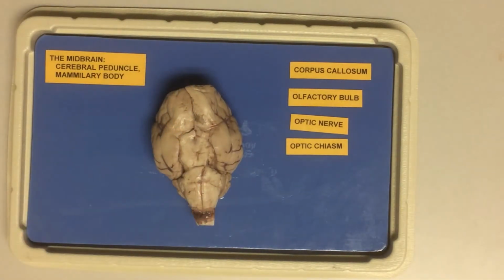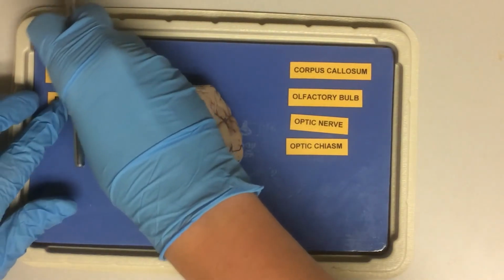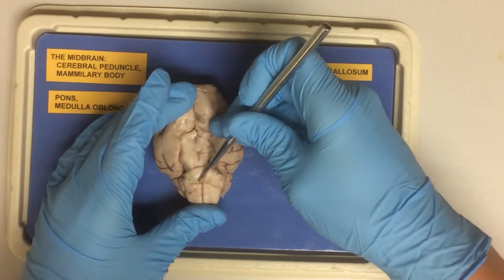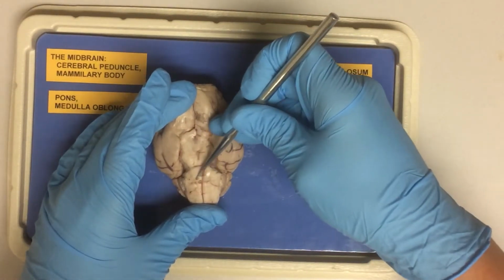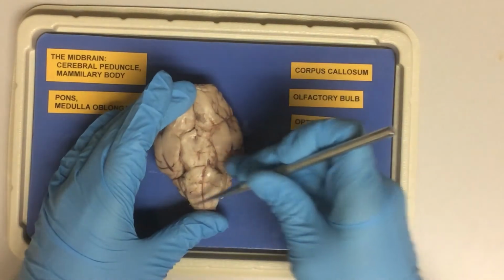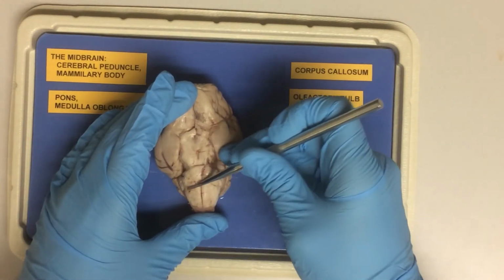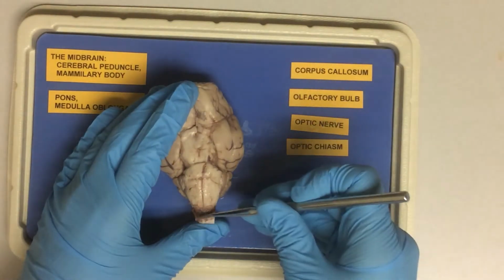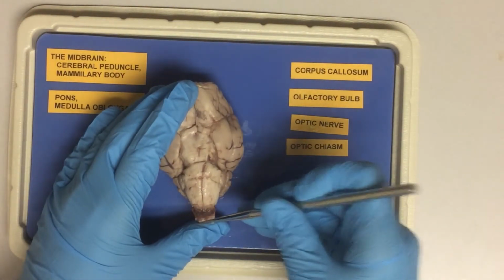We can also see the pons and medulla oblongata, which then continue posteriorly as the spinal cord.